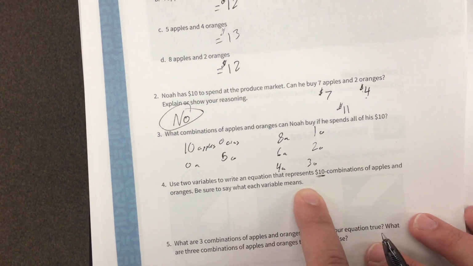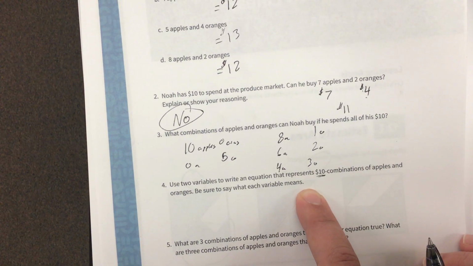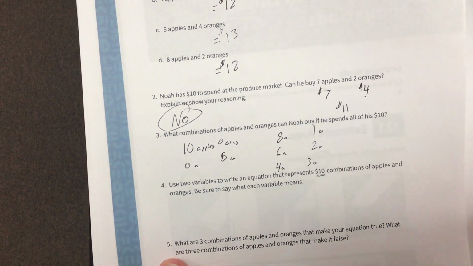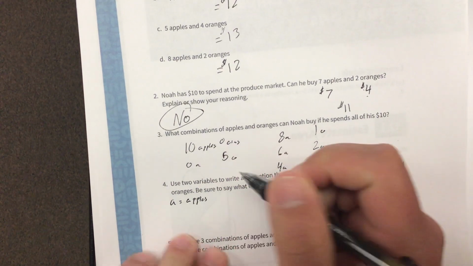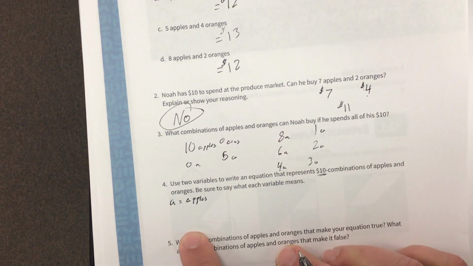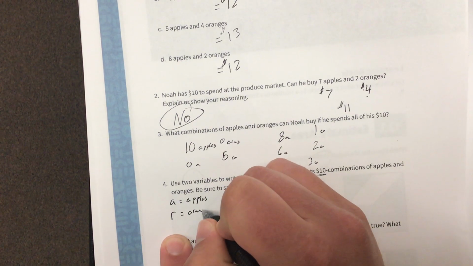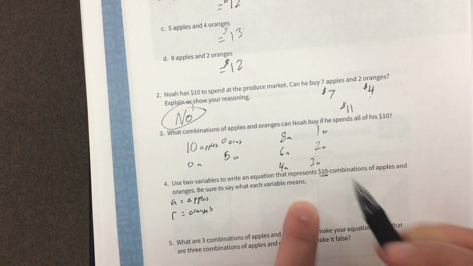O can be a little bit tricky of a variable because sometimes it can look like a 0. Let's make it smaller than an O. I think let's do A for apples. What do we want to do for oranges? R for oranges. All right, now let's start here.